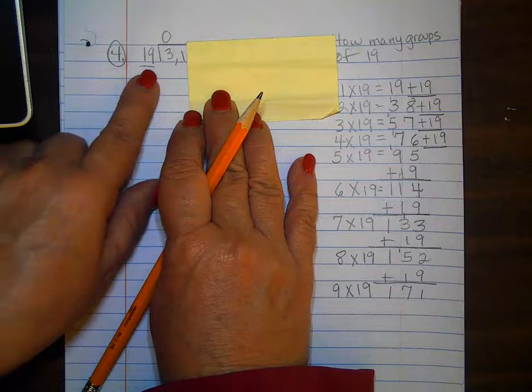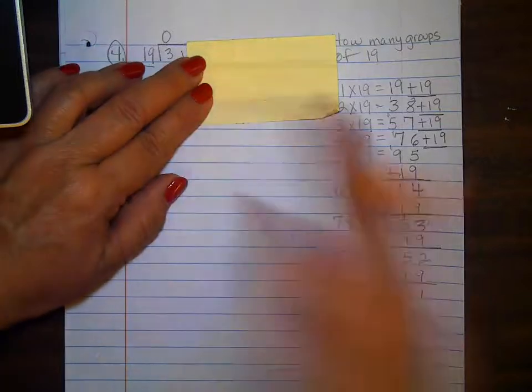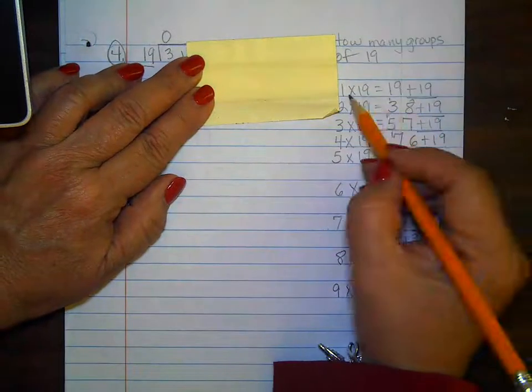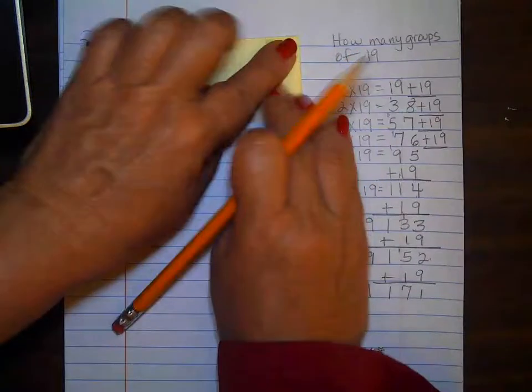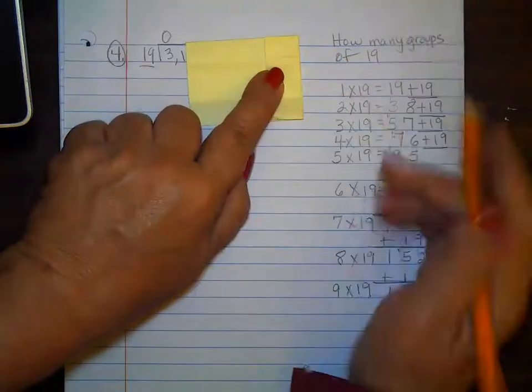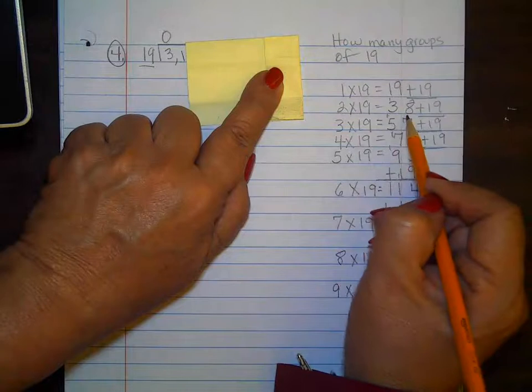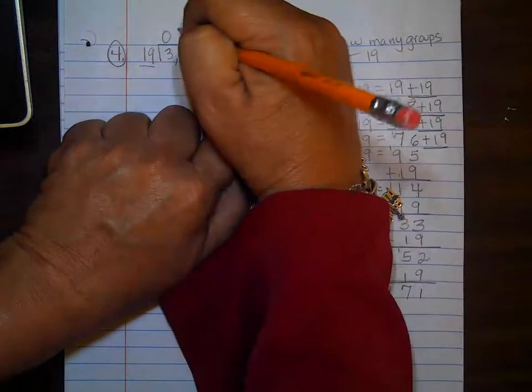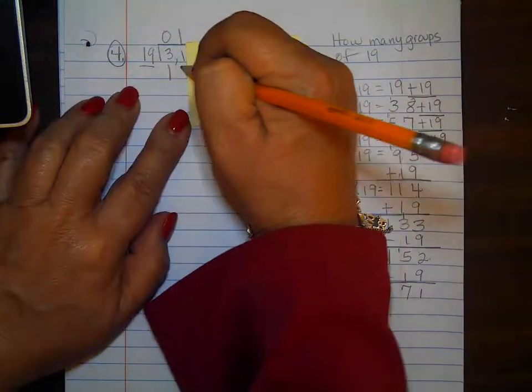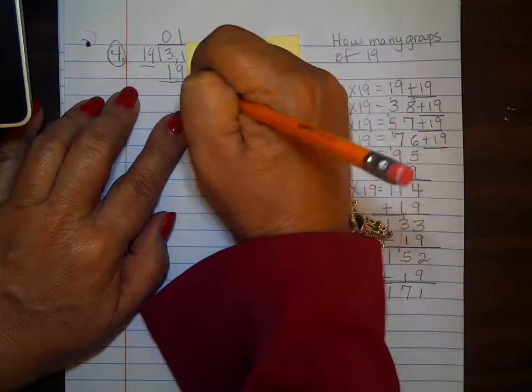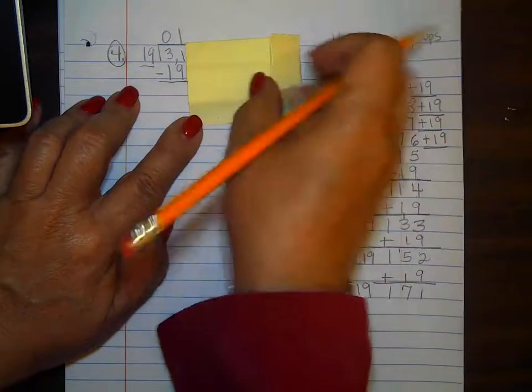So how many groups of 19 can go into 31 without going over? It's going to be one group, because two groups will be 38, and that's too big. So it's going to be one group. This is going to be 19. I'm going to subtract that out.